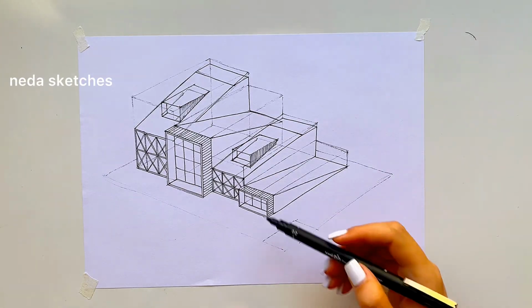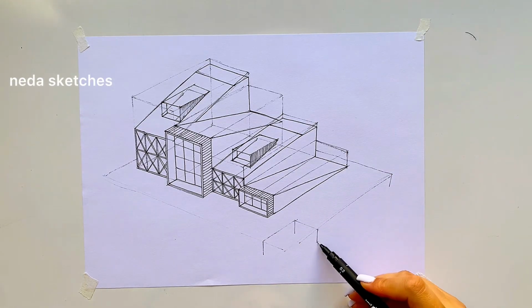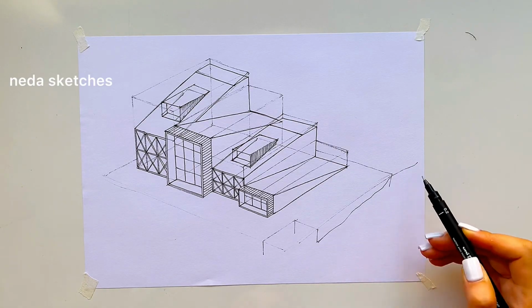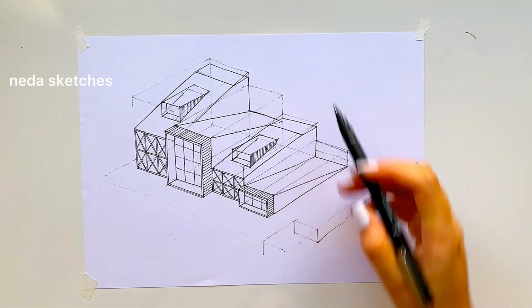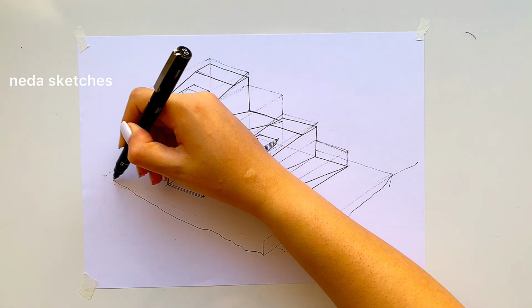After drawing the details, it's time to draw a platform for the building and stairs to provide access and a connection between two surfaces, because in this example, our building is higher than the ground.